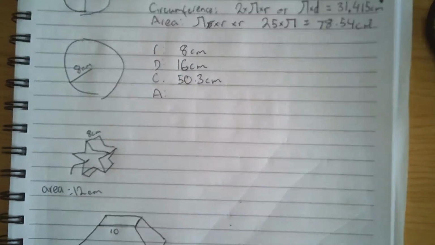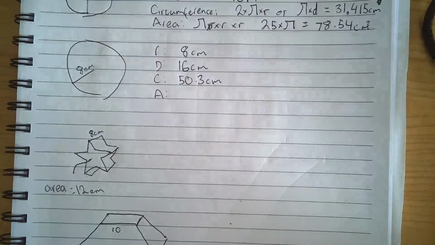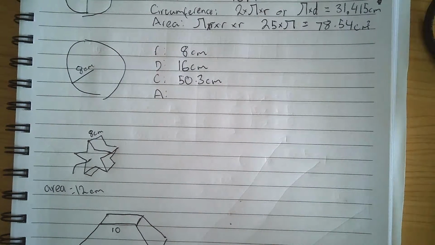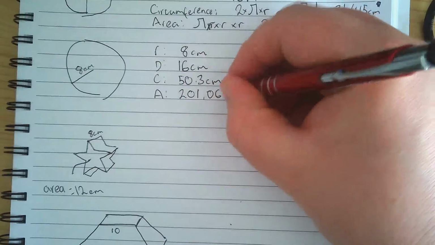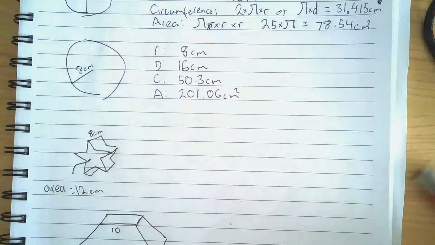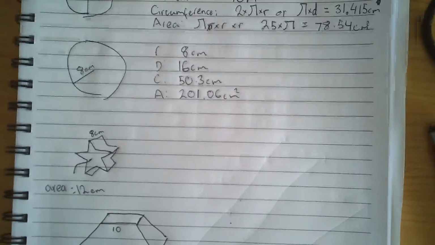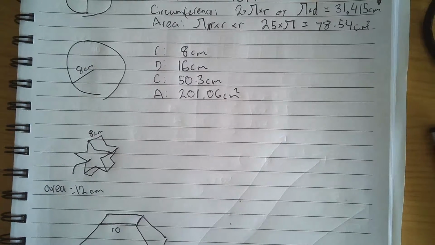And now I can do the area, which is pi times the radius times the radius. So pi times 8 times 8. 8 times 8 gives me 64. So I can do 64 times pi, 3.1415. And that gives me 201.06 if you want to go into it, depends on how many decimal places the question asks for, but 201 is acceptable for that too. Okay, so that's circles. So that's what we did last class.